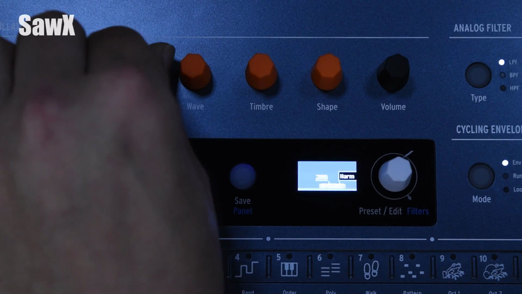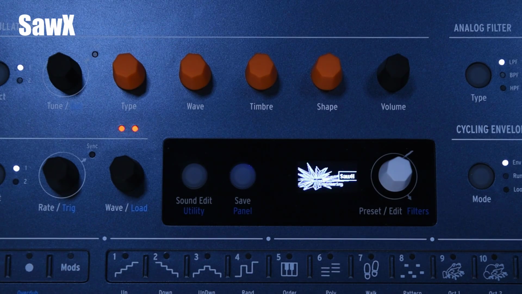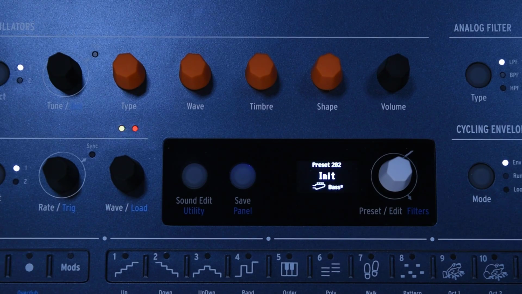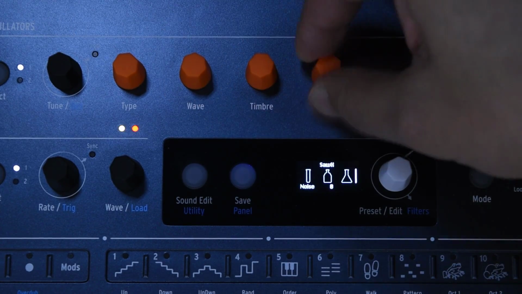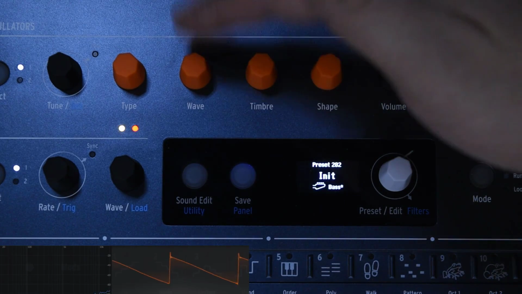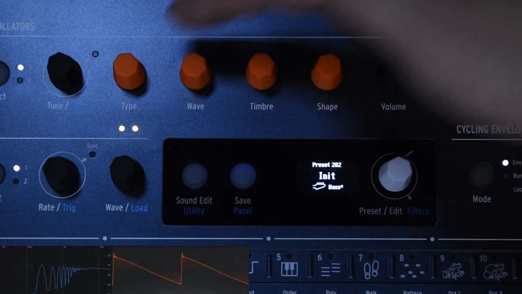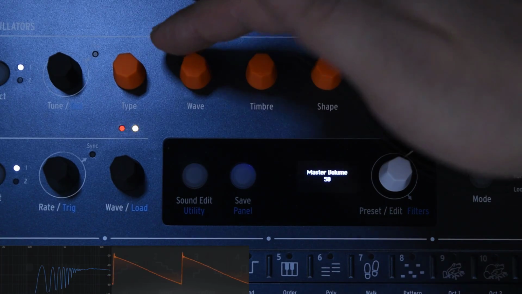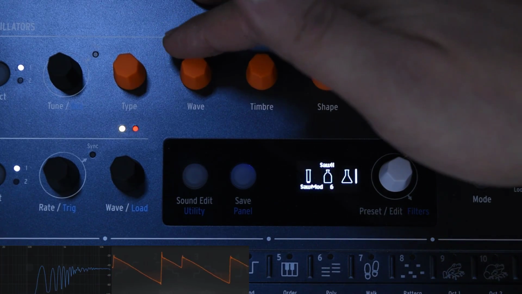Okay, so the next one is going to be the SawX. And this one is just a saw, but it's going to be a saw with a tiny little twist. I'm going to go all the knobs way down. And again, we just get that saw. So the first one, the wave, if I press and hold, maybe I'm going to go down in volume. If I keep going up, notice what happens.